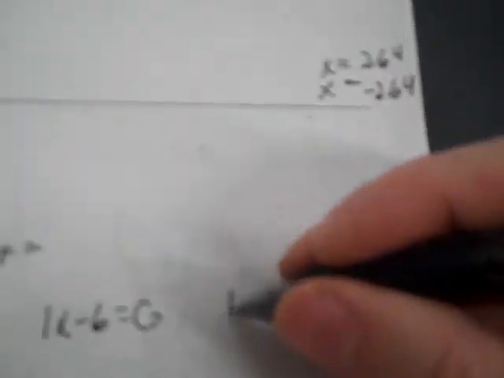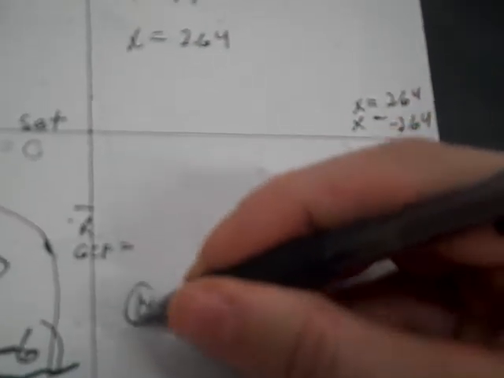Okay, so 1x minus 6 could equal 0. 1x plus 3 could equal 0. 1x minus 3 could equal 0. Okay, so I dot my x's.